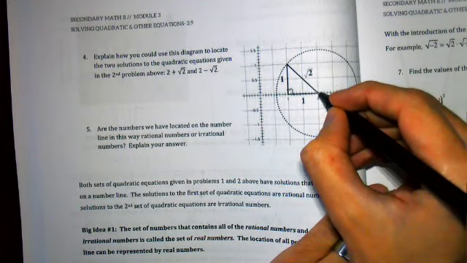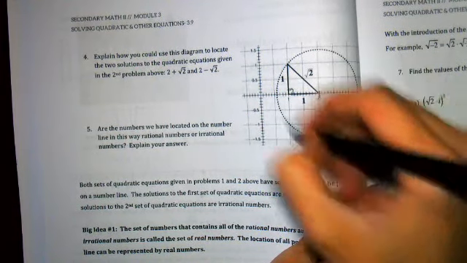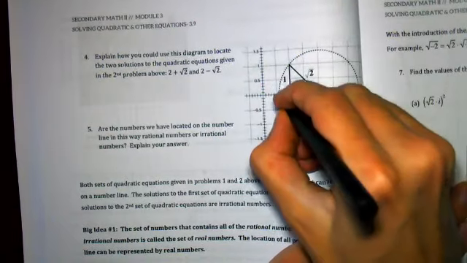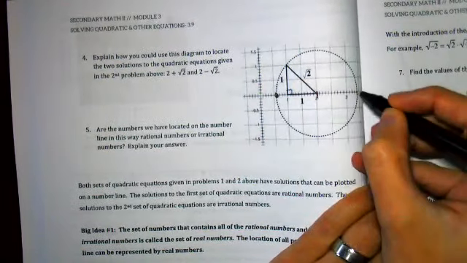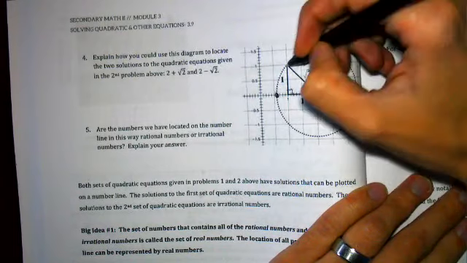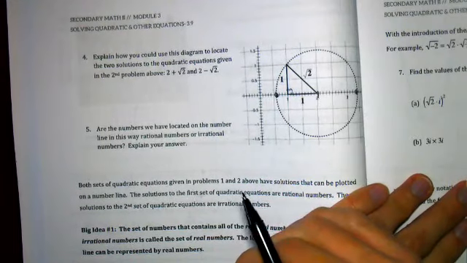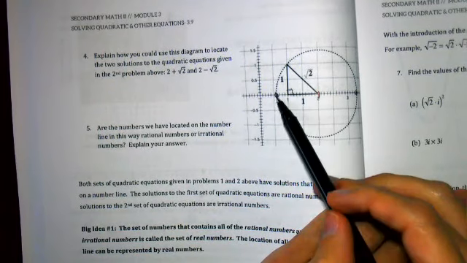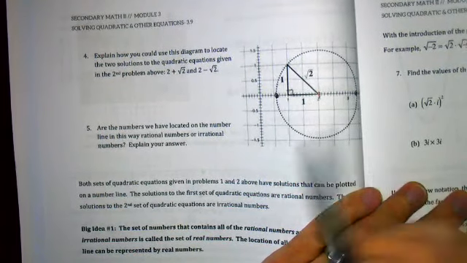So if you center that at 2 and you kind of swing it around, you just rotate, you're going to be able to get these two values because we know that this is the square root of 2. So it's a really nice visual way to understand where these values are here, right?